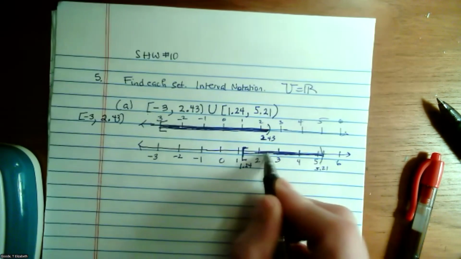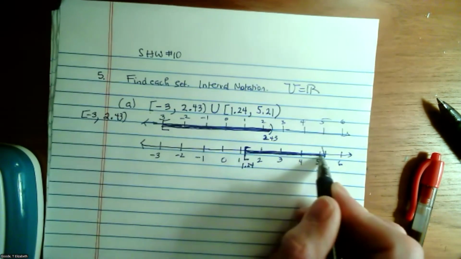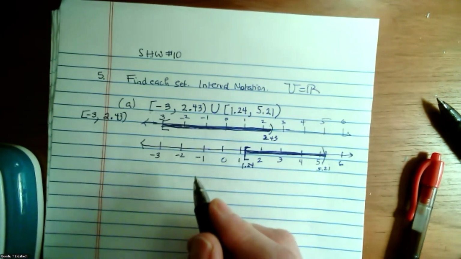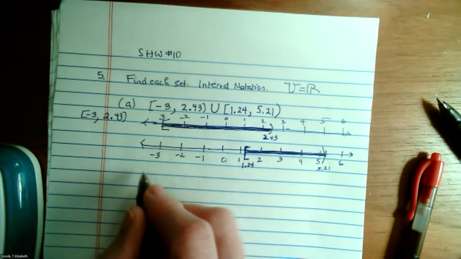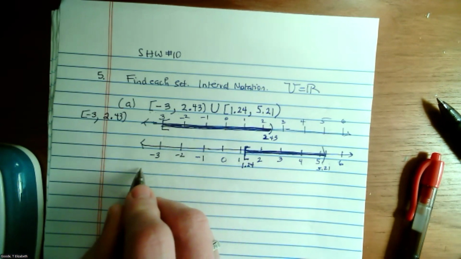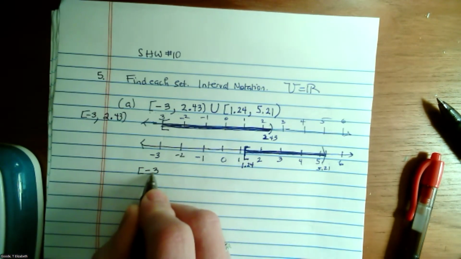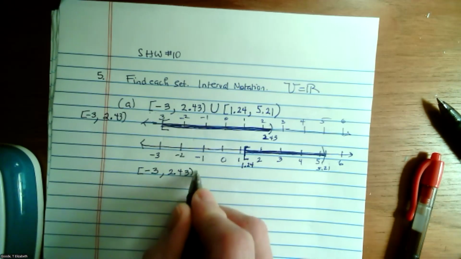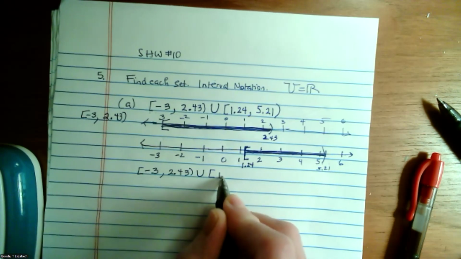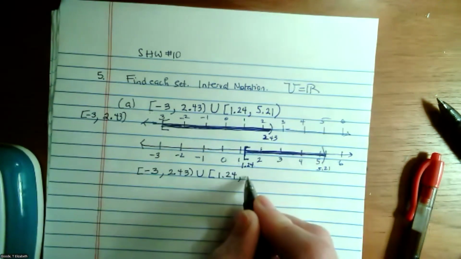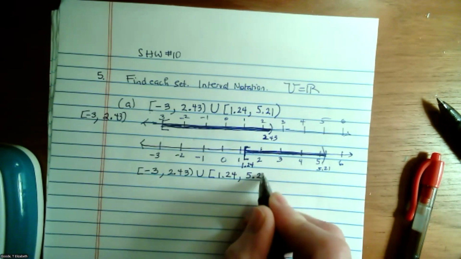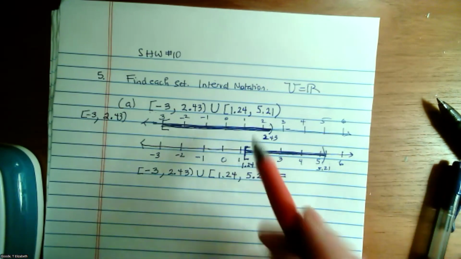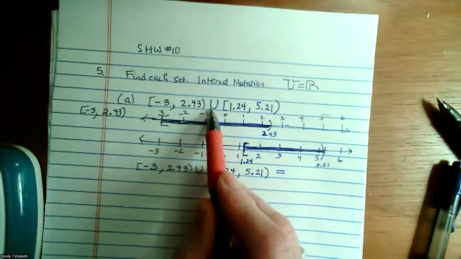So we have to find the union, right? So the first thing we're going to do is find the union. Where are we going to start? What's our left bound? -3. This is a union.